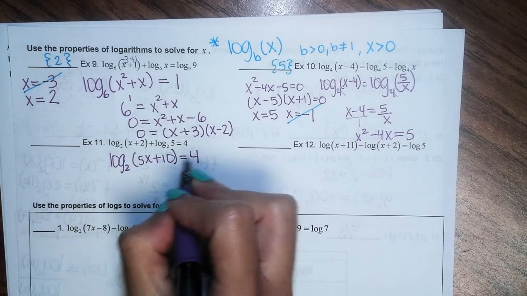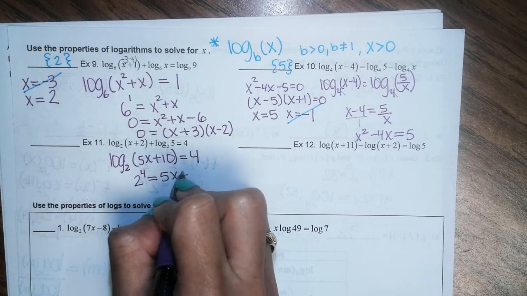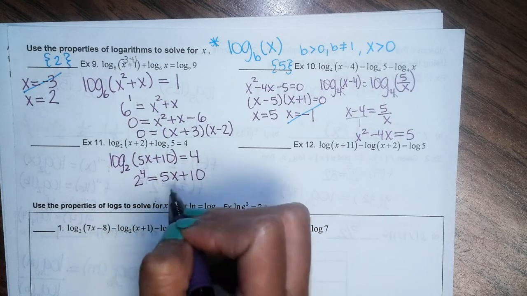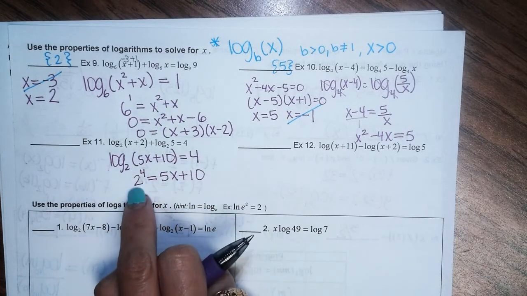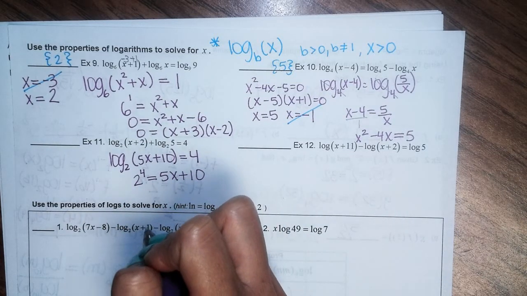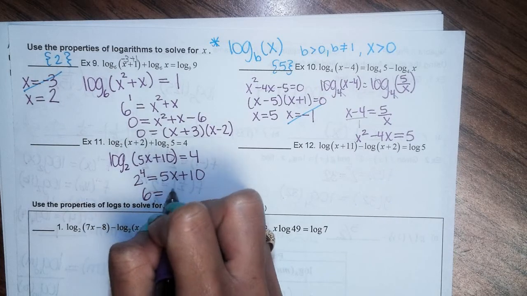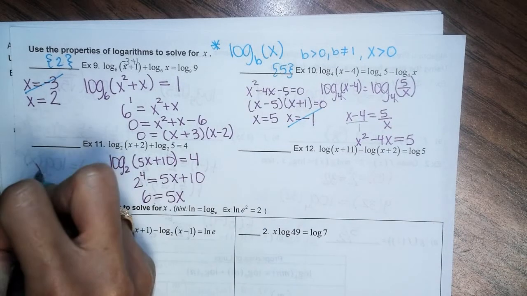So 2 to the 4th power equals 5x plus 10. That's a linear equation that you can solve. 2 to the 4th is 16 minus 10 can be 6 equals 5x. X is going to be 5/6. No, 6/5.